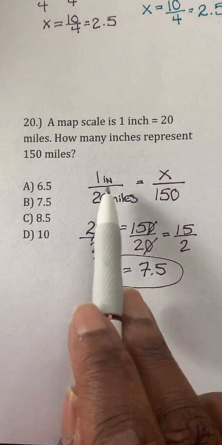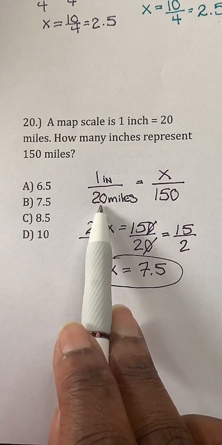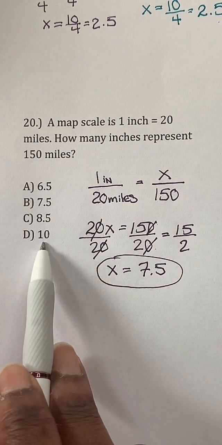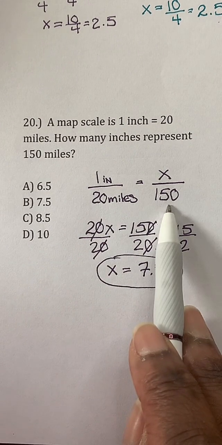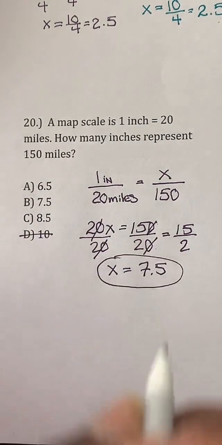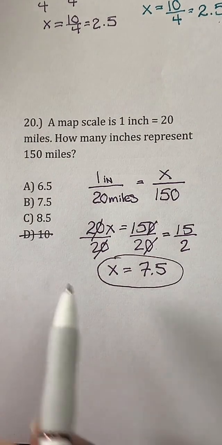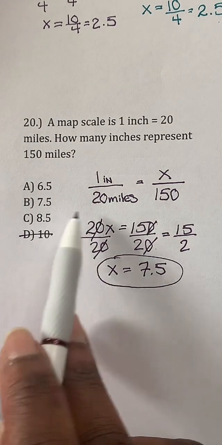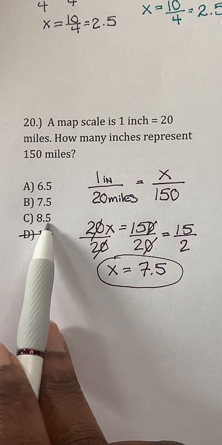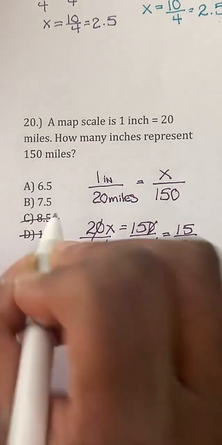You could, since we're dealing with a 1 and an x, take this 20 and see if we can multiply by one of these numbers to see which one will give me 150. Well, we know 10's not going to work, because 20 times 10 is 200. That's way too much. Okay? If you wanted to say, all right, 8 times 20 gives me 160, and I still have to multiply that 0.5. That's more than 150. So that can cancel out.